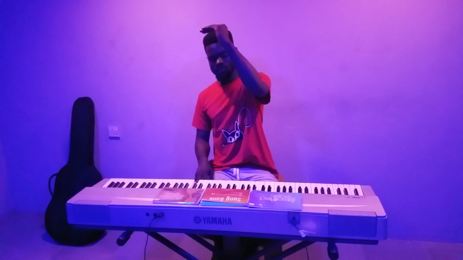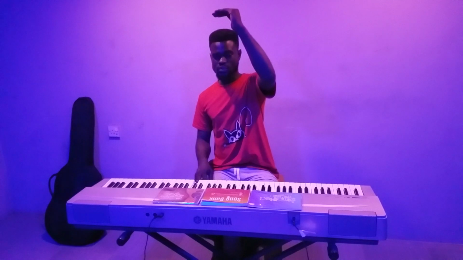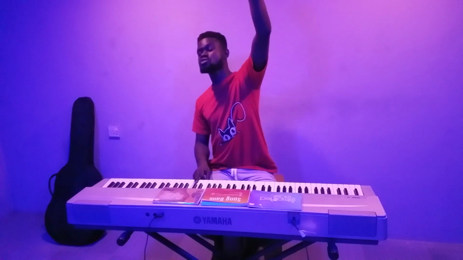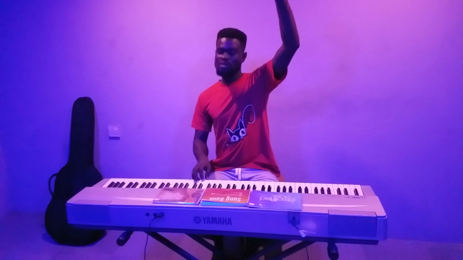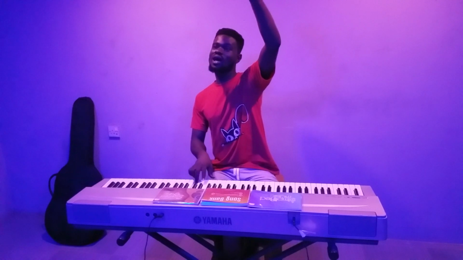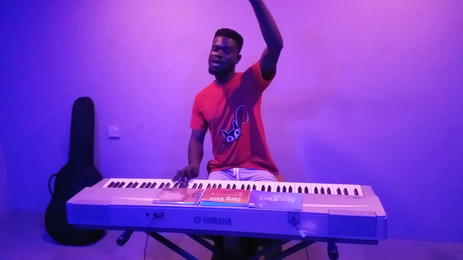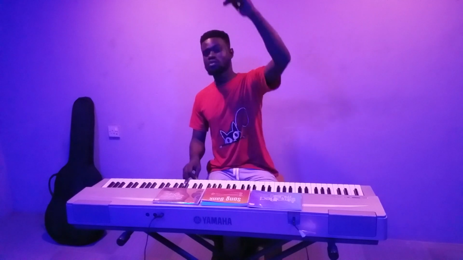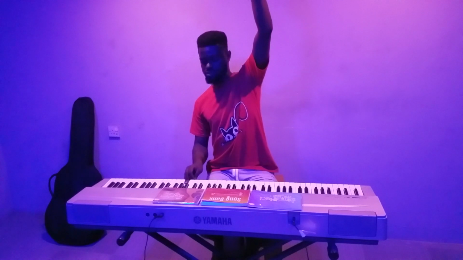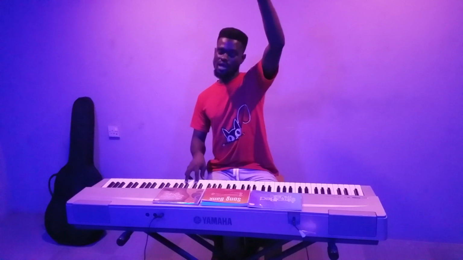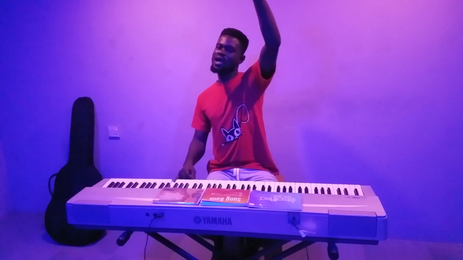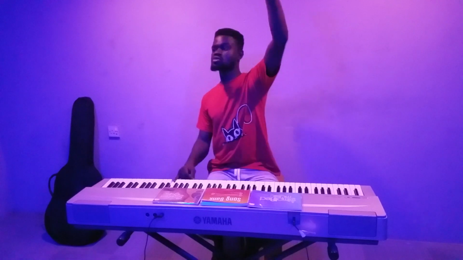See, that's tenor right there. Then we can even go to our alto once again, right? That's alto. Then we're going to go to soprano again. Then we can go to tenor again.